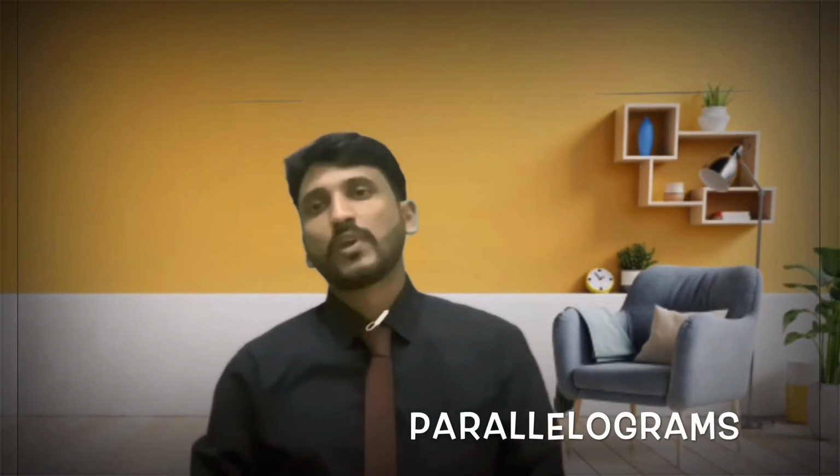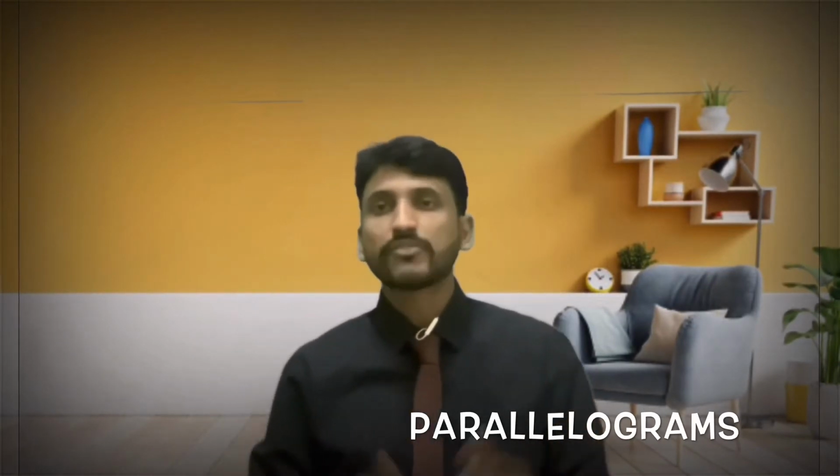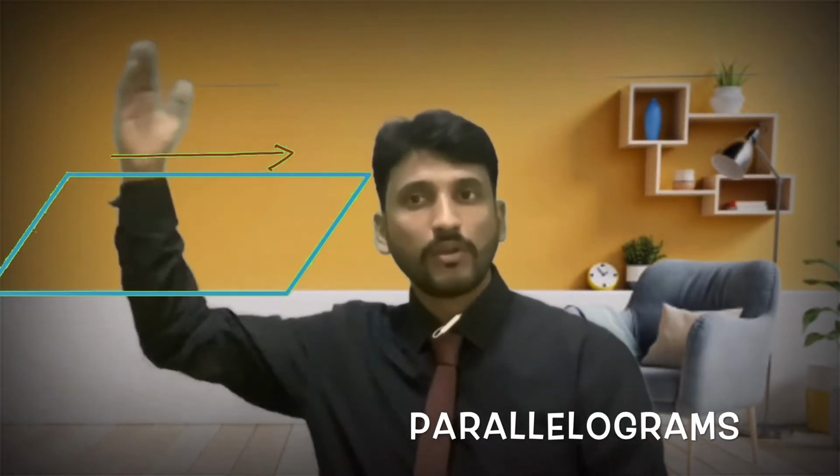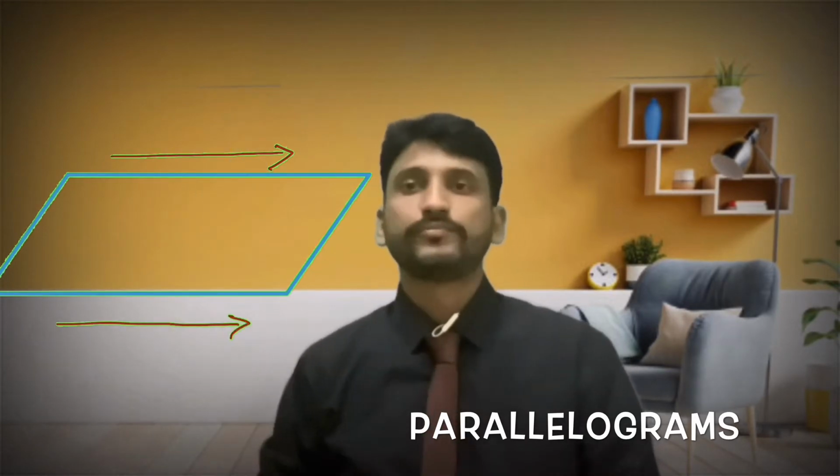By this time you understood why parallelograms got that name. Now how many kinds of parallelograms are there? Before going into that, let us try to understand what the properties of parallelograms are. For the first line to say, any parallelogram is a quadrilateral, a four-sided closed figure. Now what are its properties? Property number 1. Its opposite sides are parallel to each other, like you can see here.